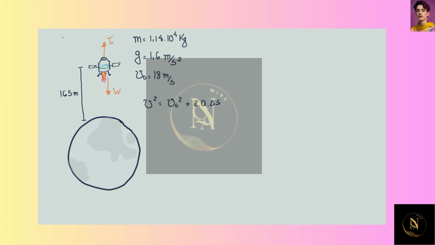Let me choose my reference frame as being this vertical axis pointing upwards. Then we apply Torricelli's equation as follows. The velocity squared should be equal to 0 at the end of the landing. The initial velocity was 18. Then we have 2 times the acceleration, which we don't know, times the displacement. The displacement is minus 165 meters because the displacement is happening on the negative direction on my reference frame. So, times minus 165.